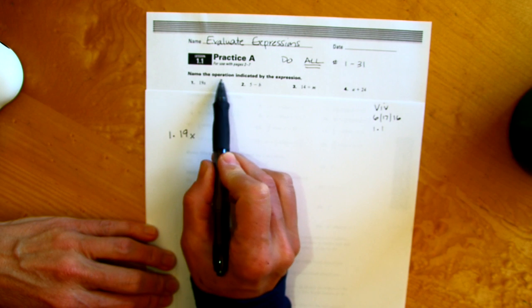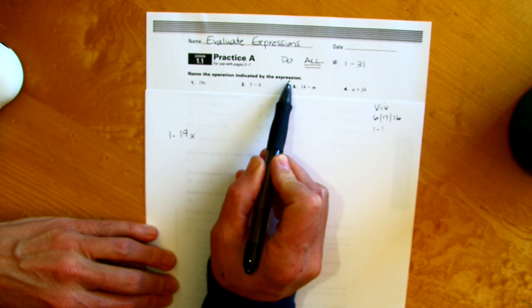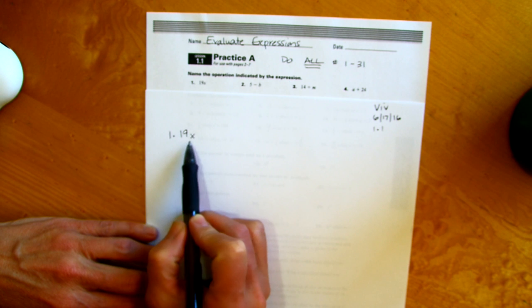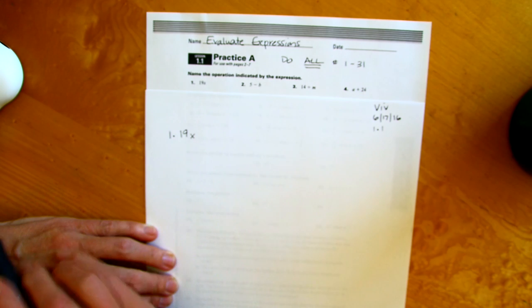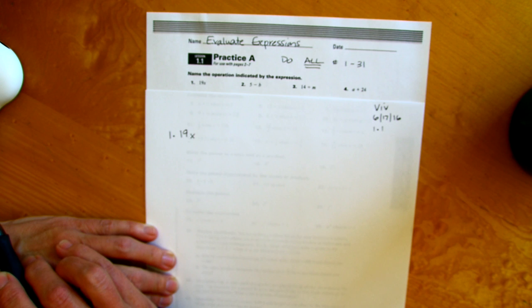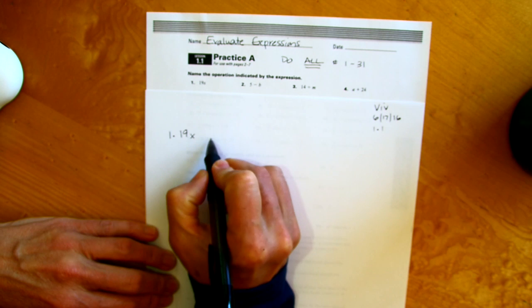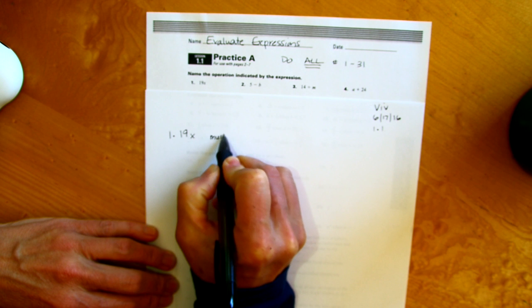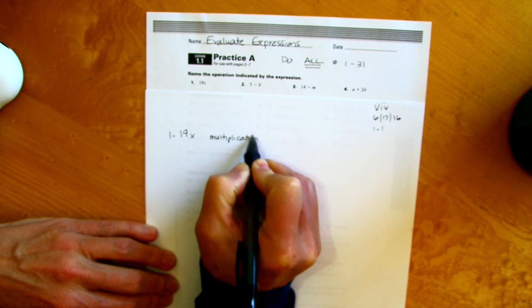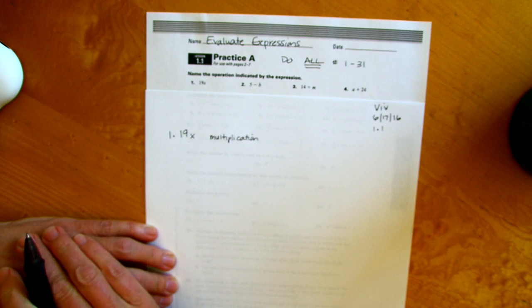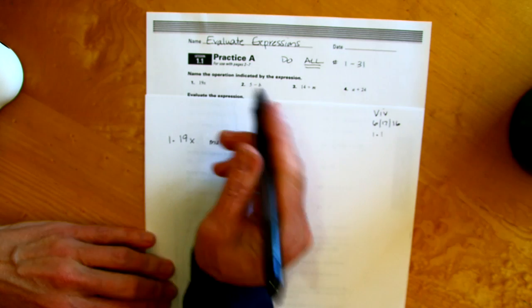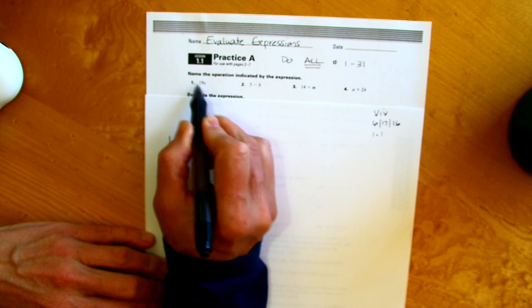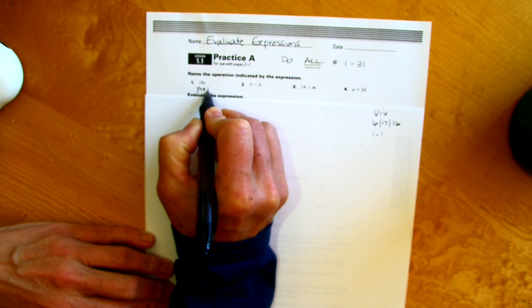They're asking for the operation indicated by the expression. This is an expression. It contains a number and a variable. And the operations are multiplication, division, addition, subtraction. And so this, of course, is multiplication. And just as a reminder, let's look at each of these. You'll have to tell me what the operation is, but do you remember what the answer is to a multiplication problem?